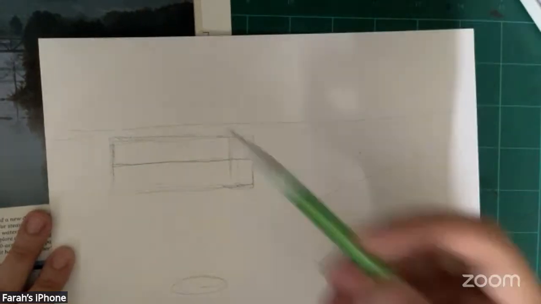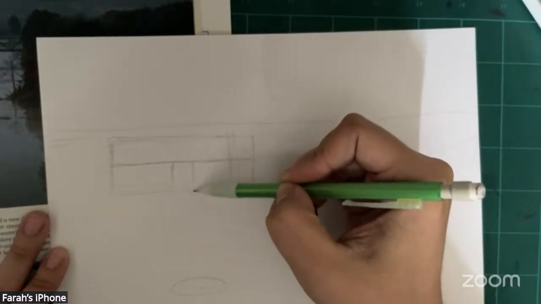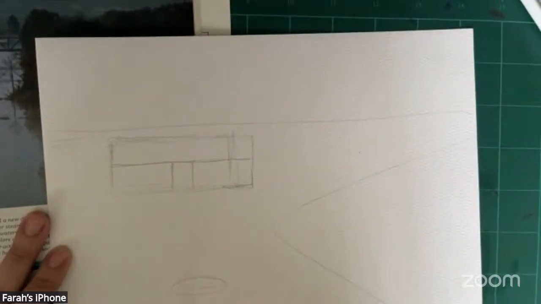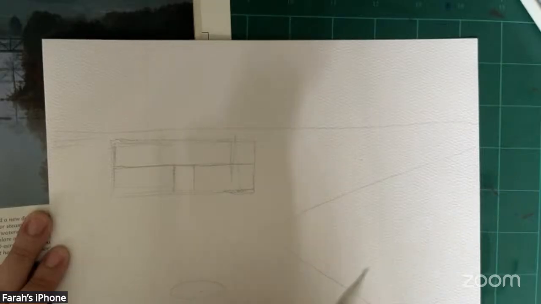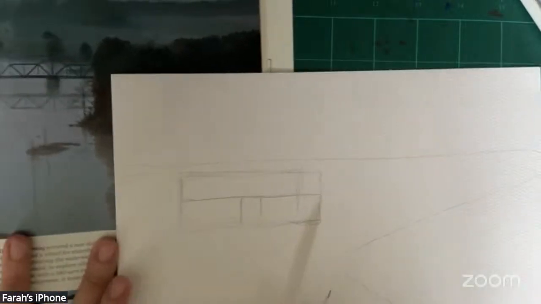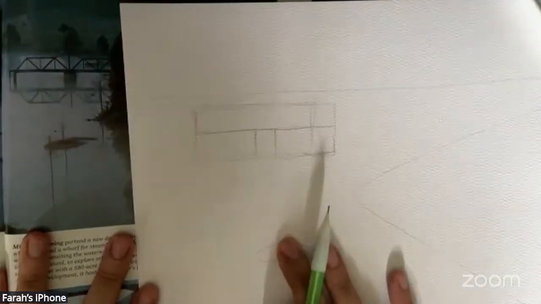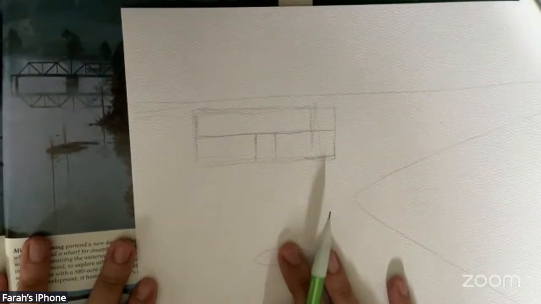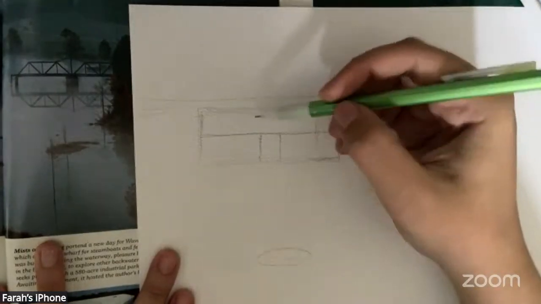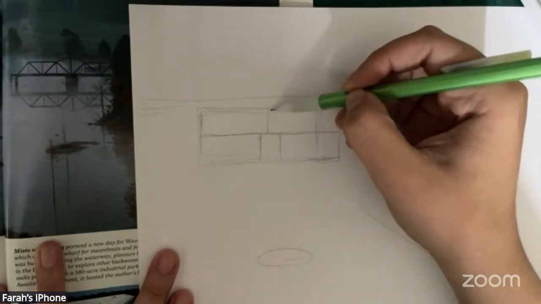After we have done that, I will try to find the center of our bridge and just draw a column in the middle. And then from there, we will draw a straight line, again, as best as possible.